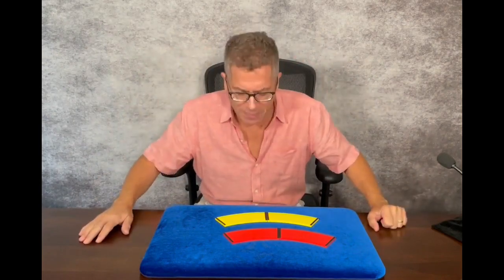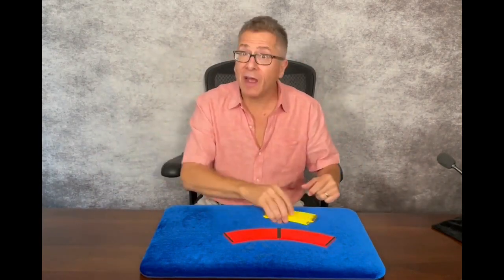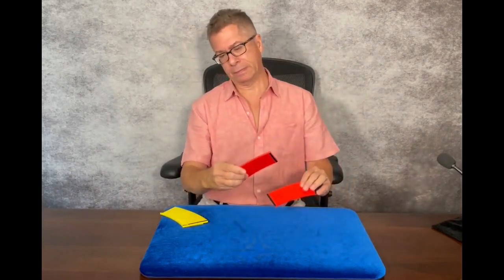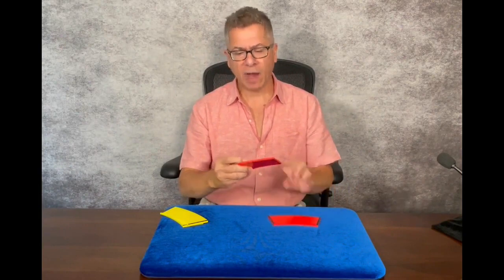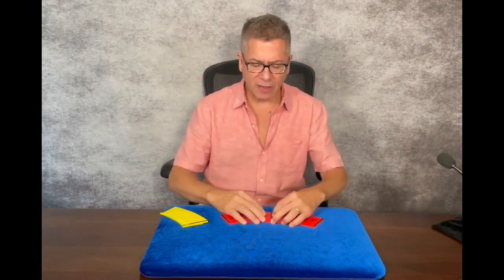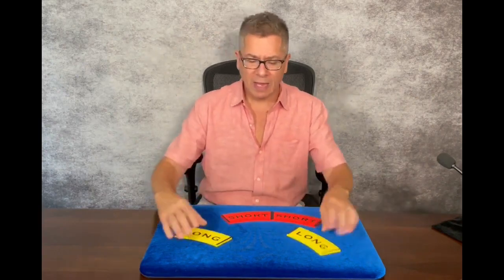I know it's a difficult concept to grasp. Short and long. So now that you understand the basic idea, maybe you're right. These are labeled. This is the short arch. They're labeled on the other side, which is something you'd want to do if you're going to build something. So you have the short arch, you have the long arch.